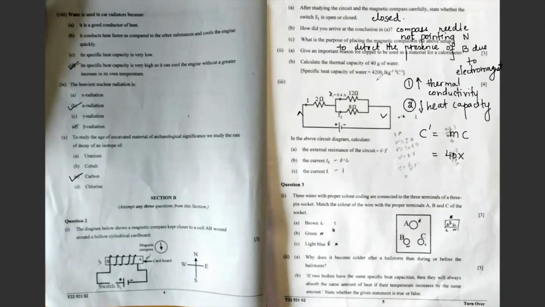Specific heat capacity has been given as 4200. We cannot take that because that is in joules per kg per degree Celsius. We had to take 4.2, and on multiplying this, we would get 168 joules per degree Celsius as an answer. That is the value of heat capacity of water.